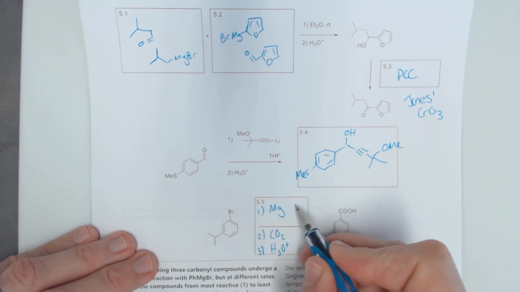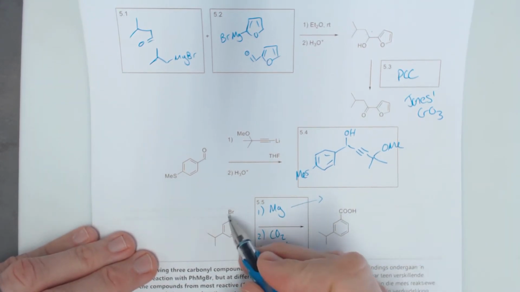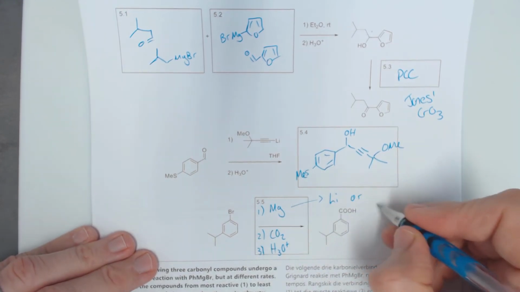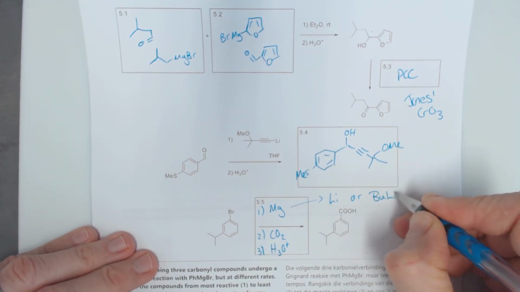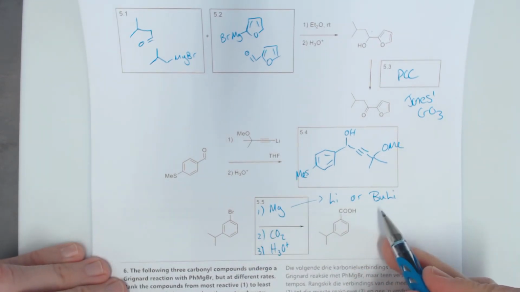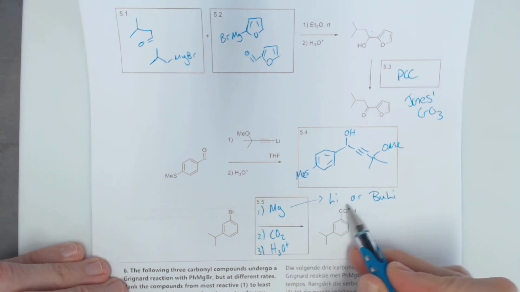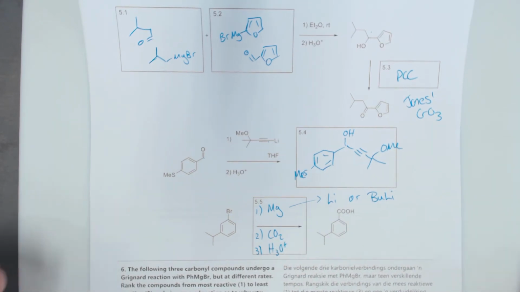This step over here, this first step though, you didn't have to just use magnesium. You could have used lithium, or you could have done a lithium halogen exchange with butyl lithium. So there are actually a number of options that you have in order to make this carbon nucleophilic to react with carbon dioxide, such that we end up with this carboxylic acid over there.